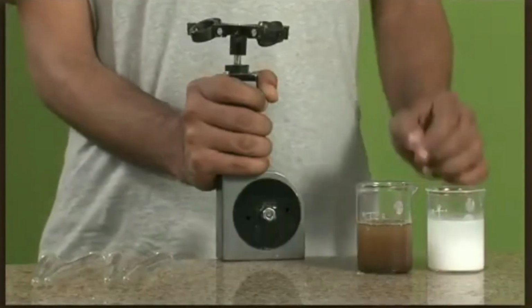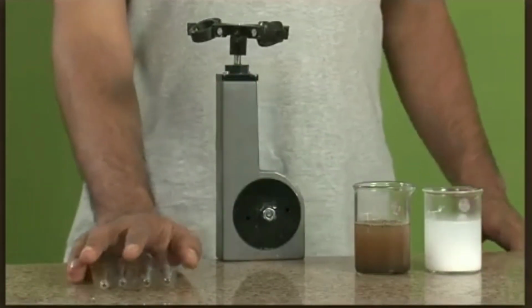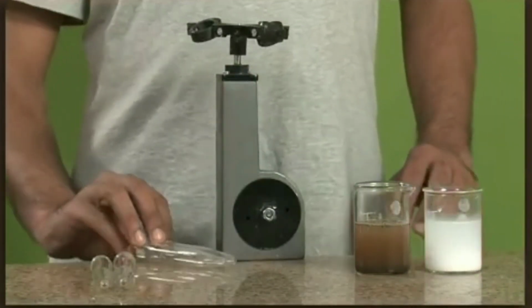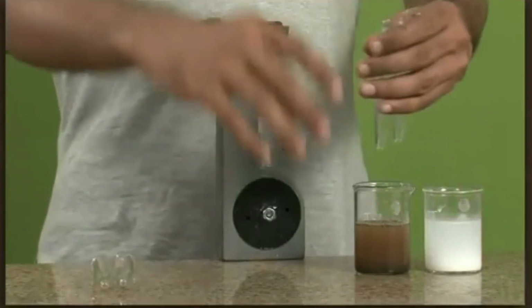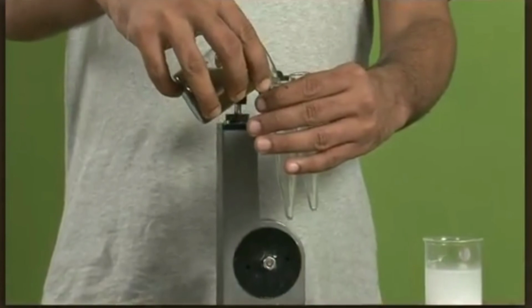Let us conduct an experiment to see centrifugation. For this we need a handy centrifuge machine, muddy water, mixture of calcium carbonate in water, 4 centrifuge test tubes. Take the sample of muddy water and place the test tubes in the centrifuge machine.